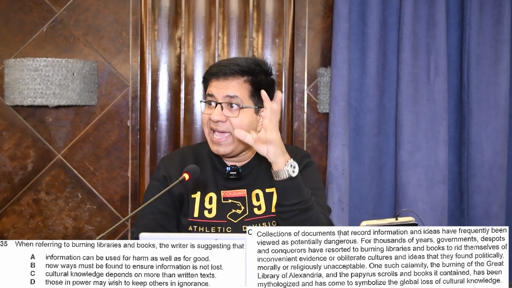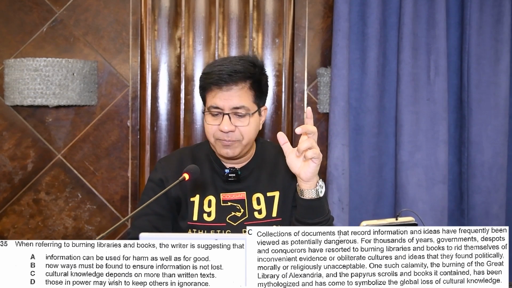So we just go through the options. When referring to burning libraries and books, the writer is suggesting that option A, information can be used for harms as well as for good. Not at all. And your job is to minimize the options so that you could guess also. So A is wrong. B, new ways must be found to ensure information is not lost. Not at all. Now it's 50-50.